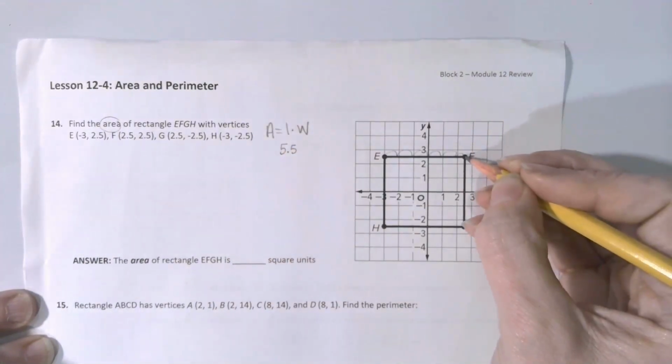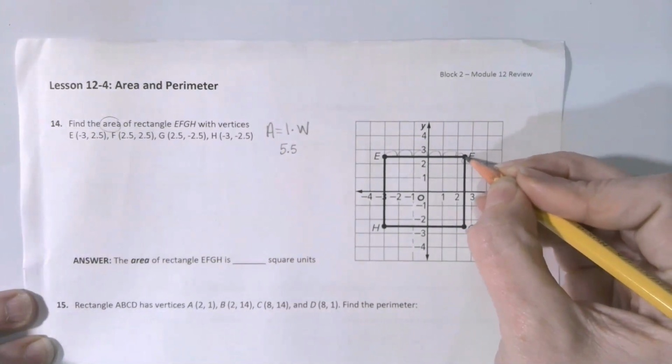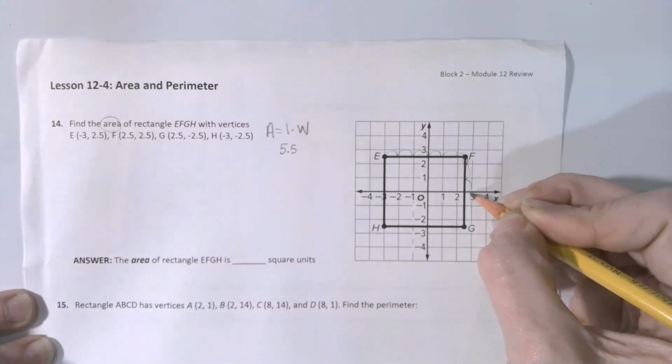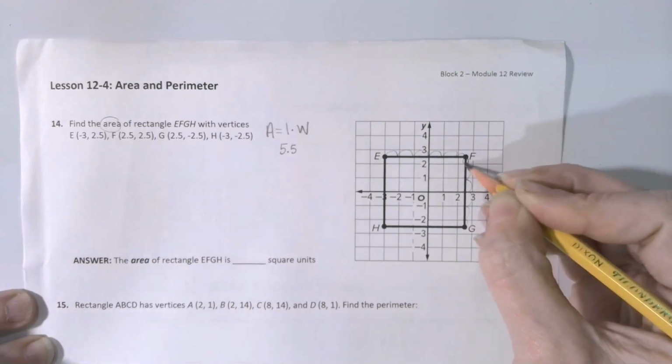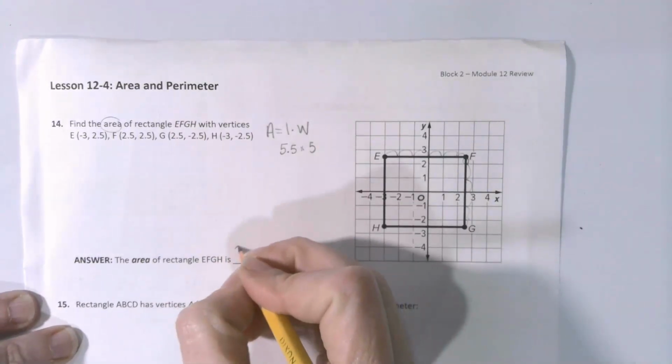Our width is going to be the side that's perpendicular to the length. And you notice that you've got a half of a square right here, and then you've got a full square, another full square, full square, full square, and another half. So we have 4 full squares and 2 halves. Add those two together, you end up with 5, a width of 5. So 5.5 times 5. And if you're able to read that grid correctly, 5.5 times 5 is going to give you an area of 27.5 square units.